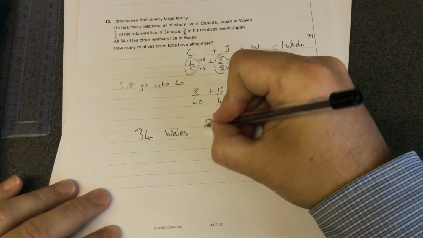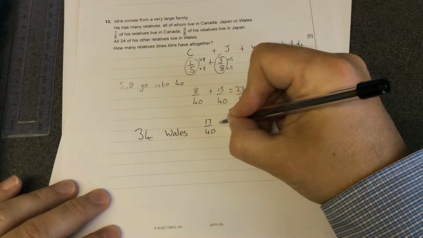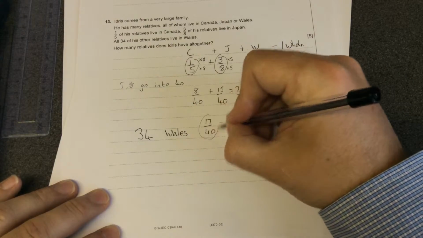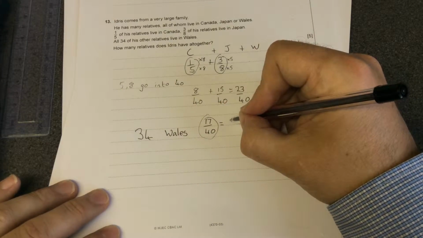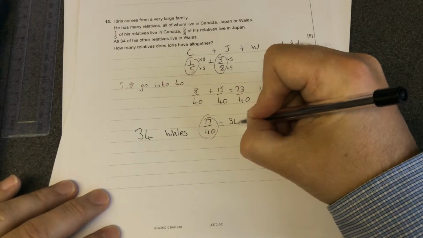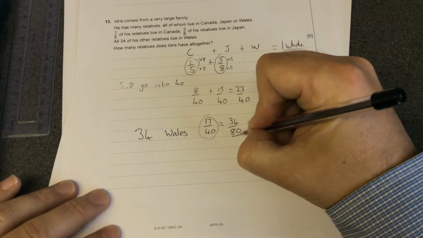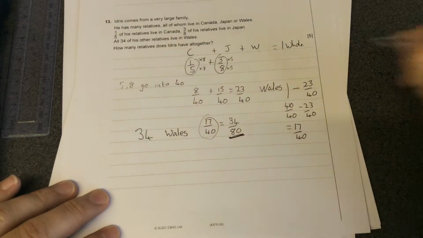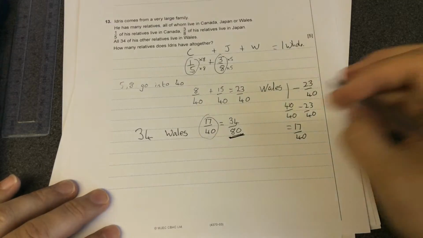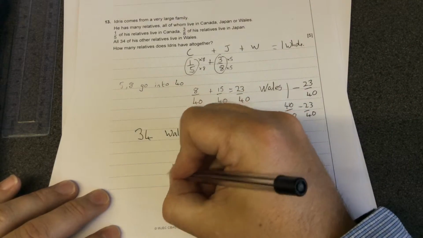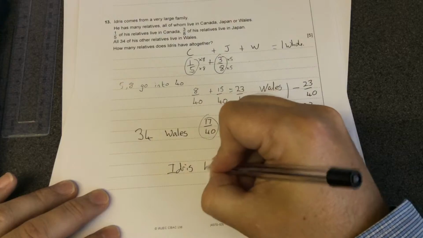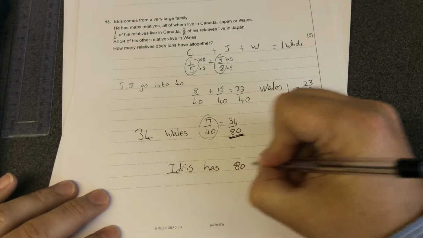Because that means 17 out of 40, if I double that, I get two groups of people. So what they're telling me now, if I double it, it becomes 34 out of 80. So that means 34 out of his 80 relatives are from Wales, which means Idris has 80 relatives.